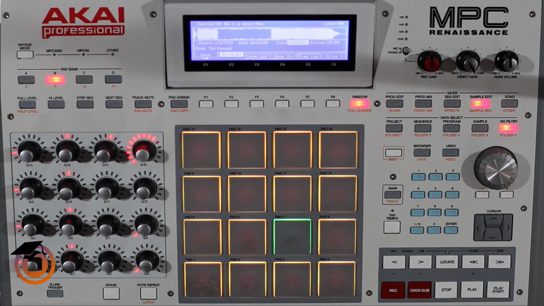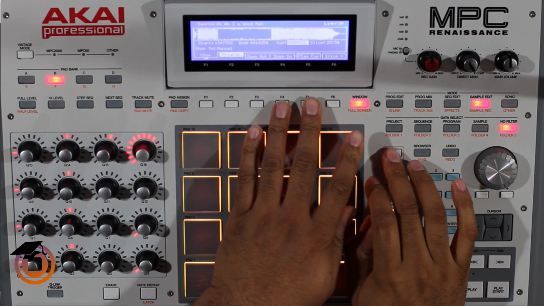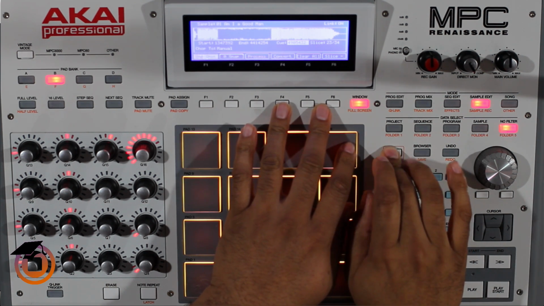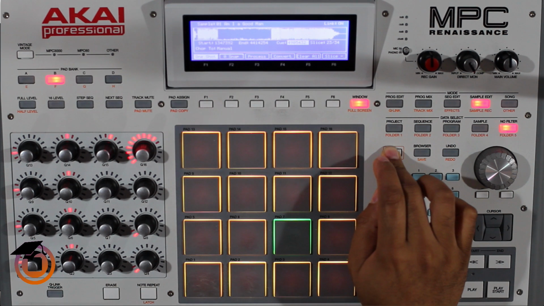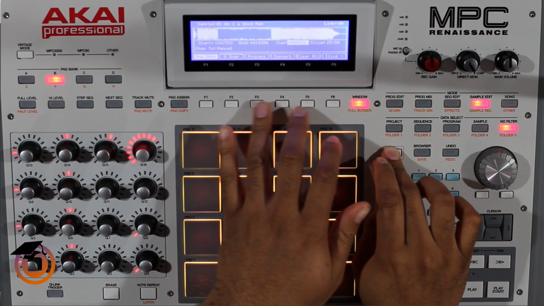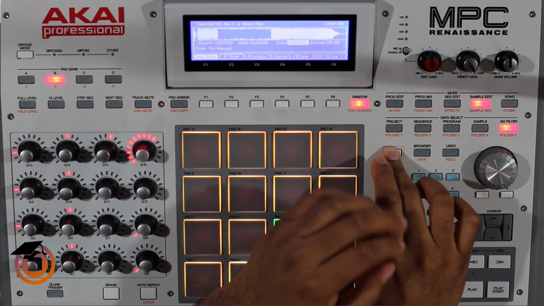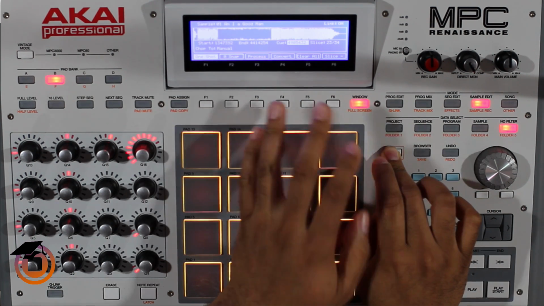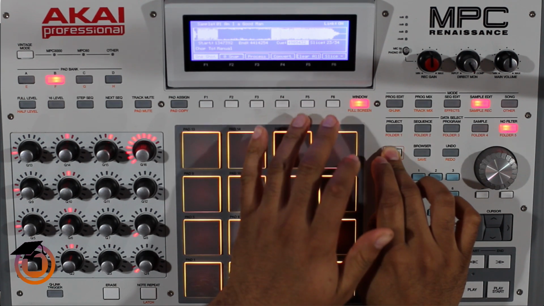Now let's say we want to convert this to a program or something. We're going to press shift, and that's going to bring up some more F key functions. So we have our one shot, we have our zero snap process, which we can use to process the individual slices destructively, though it doesn't actually create new files, it just overwrites the existing file.